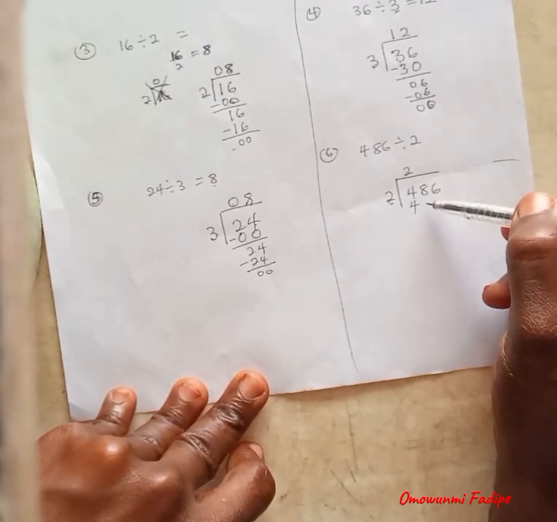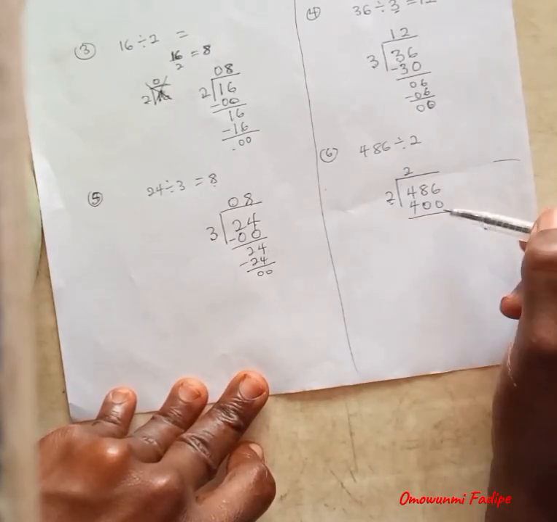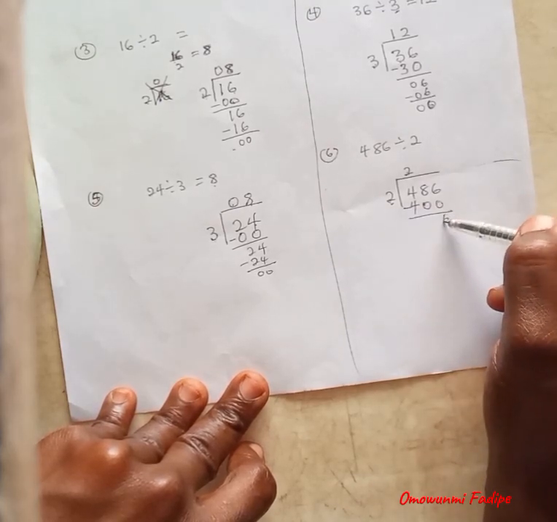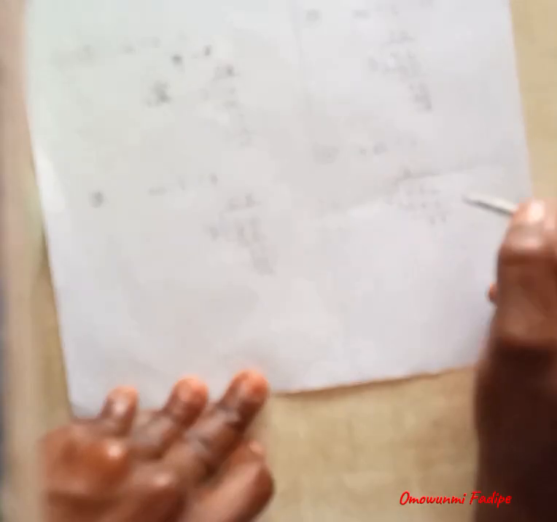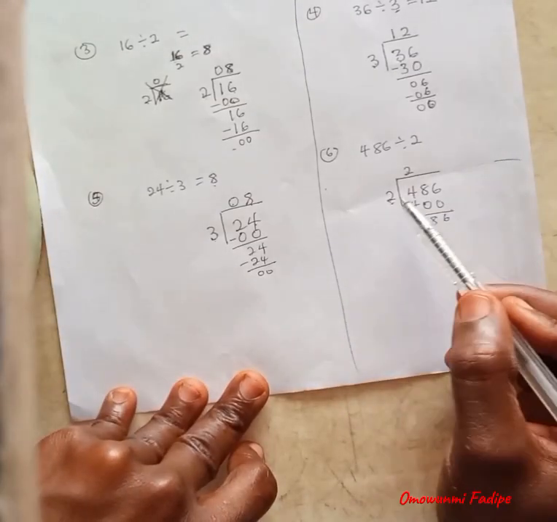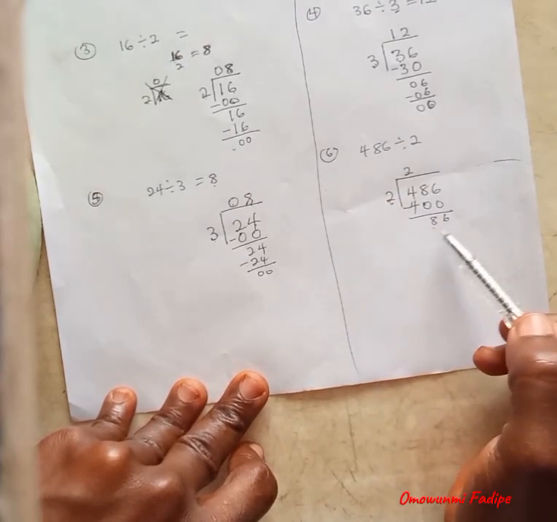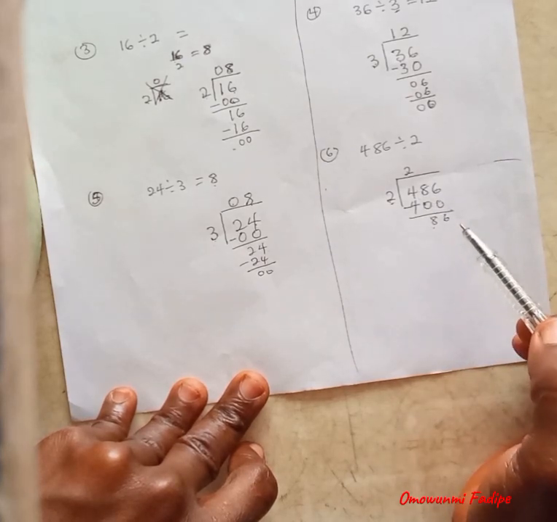Have we done anything under 8? No. Have we done anything under 6? No. So put 0 there. You subtract it. This will give us 6, 8. This one is 0, so we may not write anything under 8. That 2, come and use it to divide 8. Don't take the digits together. Make sure you do it one by one.